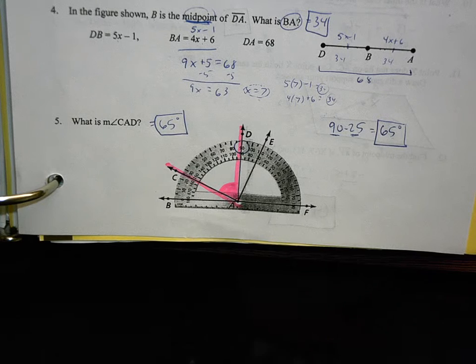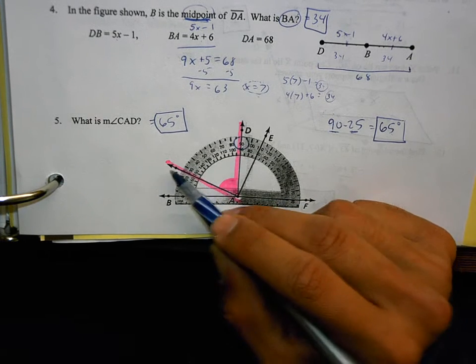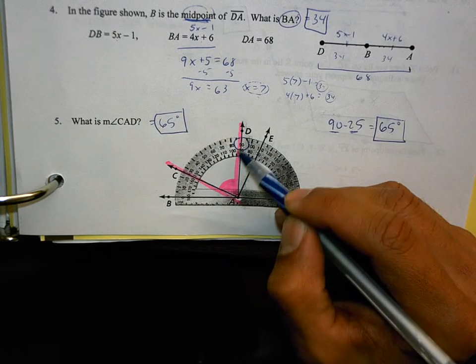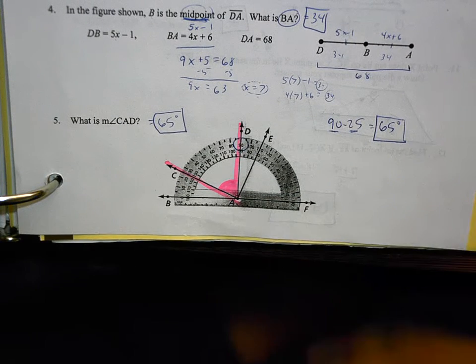Why this is tricky is because this side is not on 0. So if you want, you can do the 90 degrees minus the 25 degrees, and that makes sense as well.